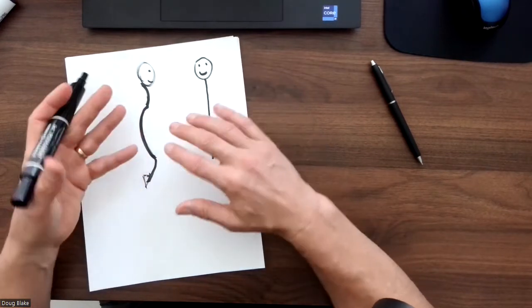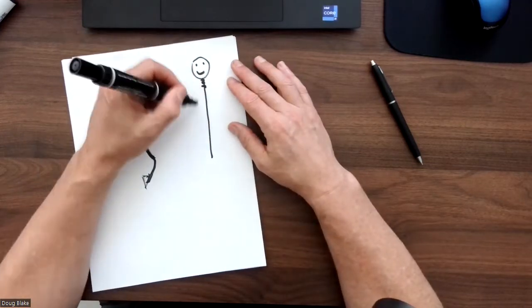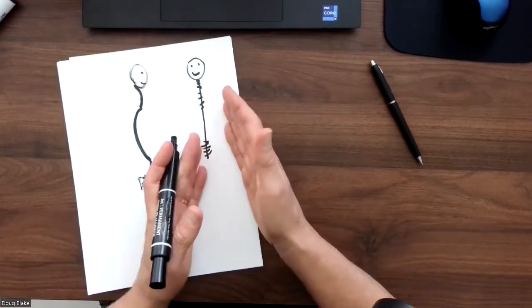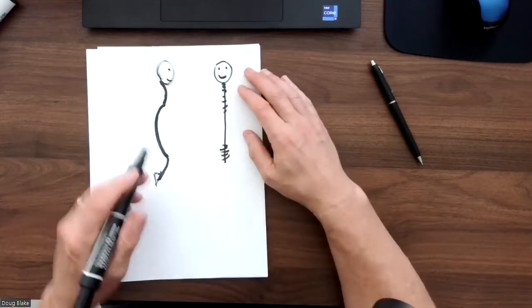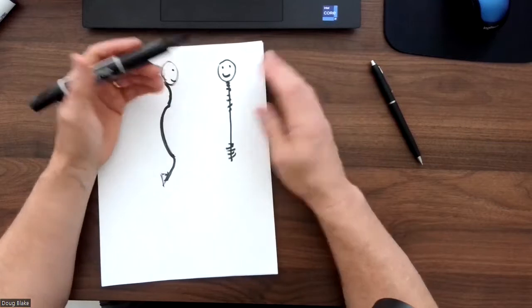I can't see that curve from the front. All I see is the spine like this, right? And you get some thicker ones, and then you get the thicker guys down here. Okay, so that's from the front. From the side, there's a curve. From the front, there's no curve under normal conditions.